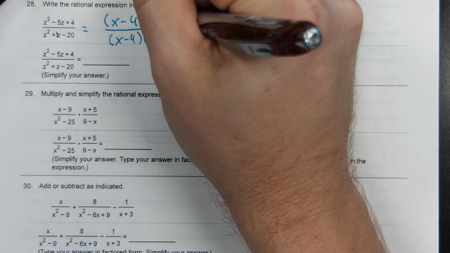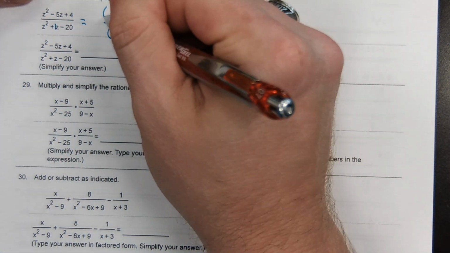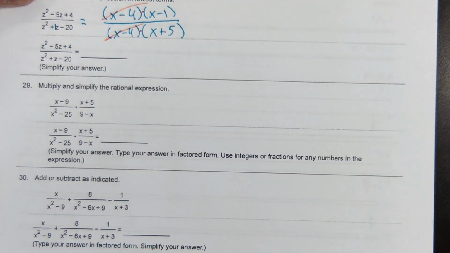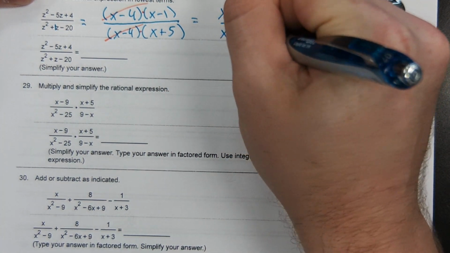These are held together with multiplication, and so are these. So since everything on the top is held together with multiplication and everything on the bottom is held together with multiplication, I can do some canceling. This x minus 4 cancels this x minus 4, and I am left with x minus 1 over x plus 5.